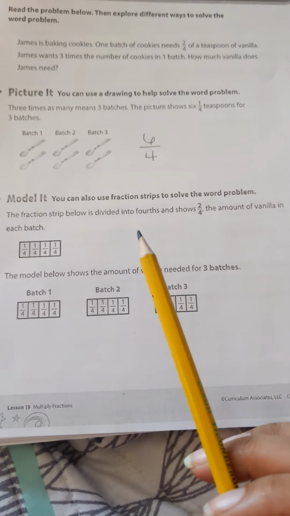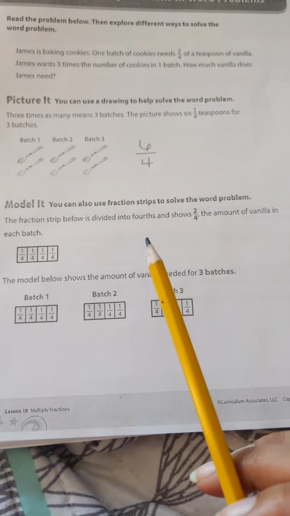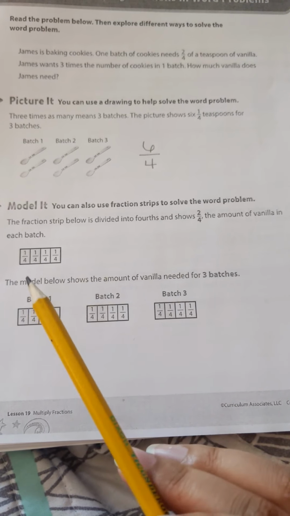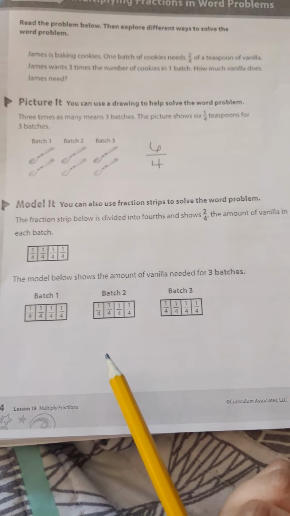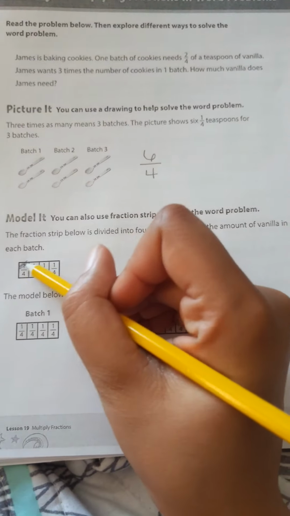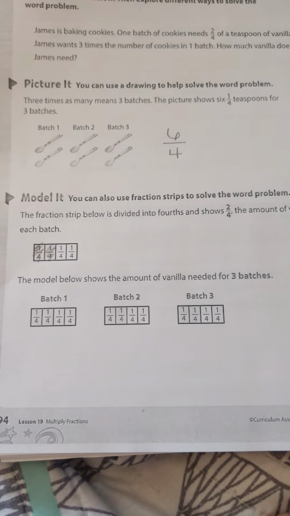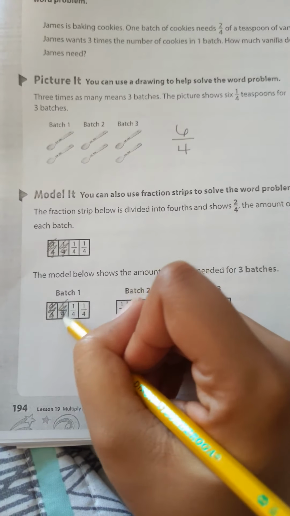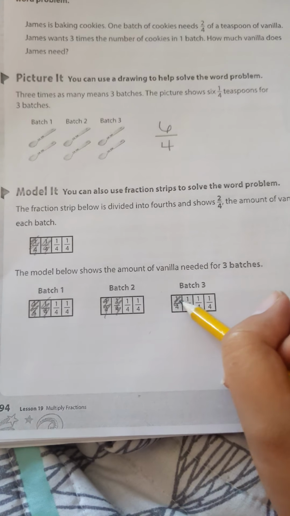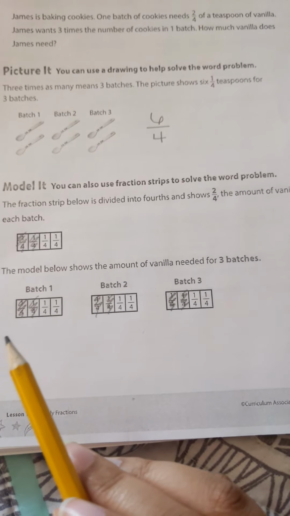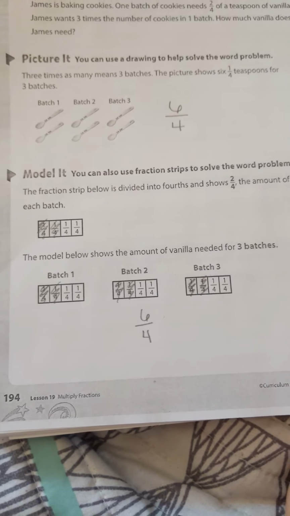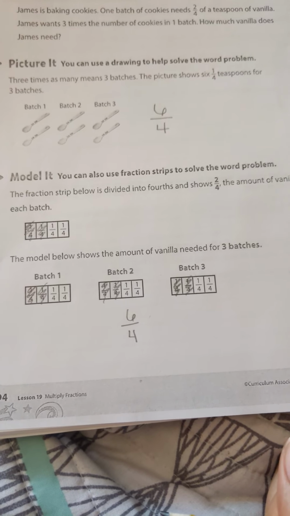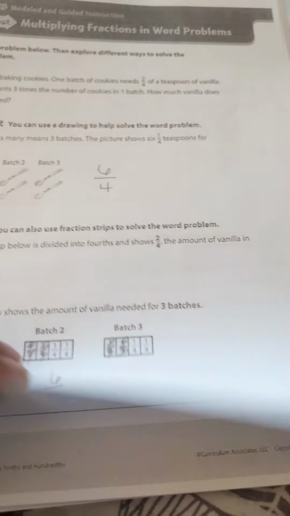All right, let's look at the model. You can also use fraction strips to solve the word problem. So the fraction strip below is divided into fourths and shows 2/4, the amount of vanilla in each batch. Yep, there it is. Hopefully you can tell what's shaded, just in case. Okay. All right, so for batch number 1, he needs 2/4. Batch number 2, he needs 2/4. Batch number 3, he needs 2/4. If I count them up, that is 6 1/4 size pieces. Okay, easy peasy. All right, let's flip it over.